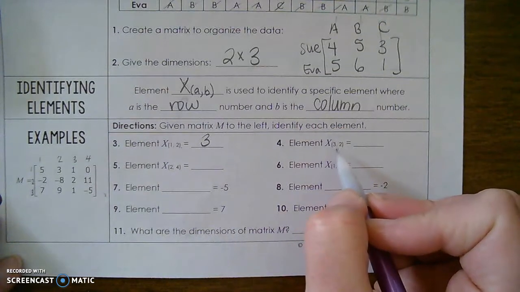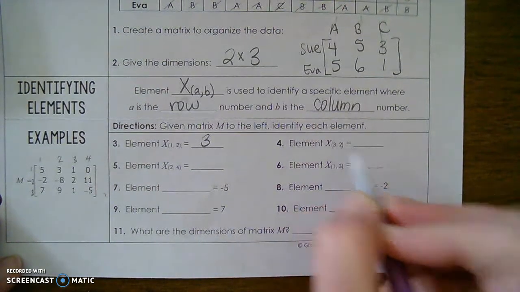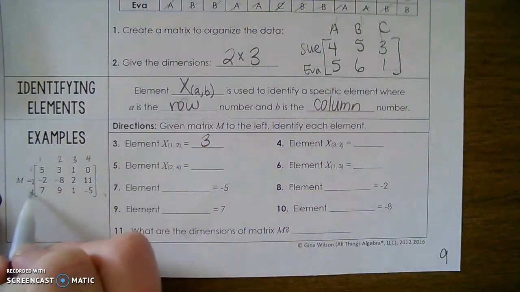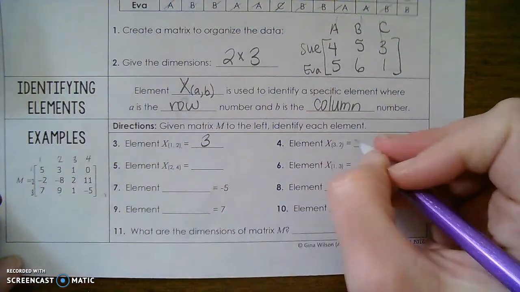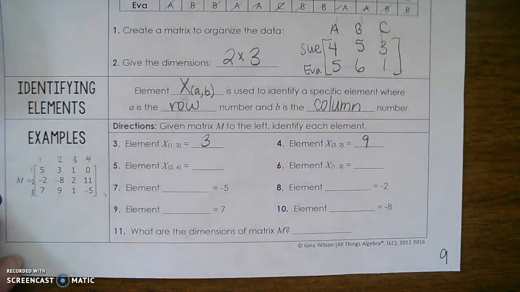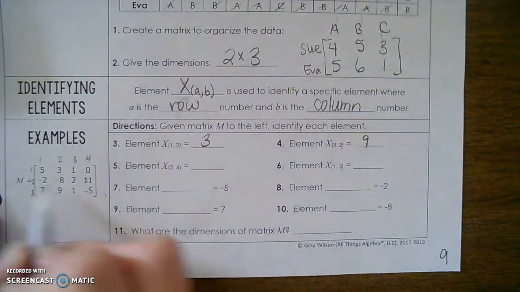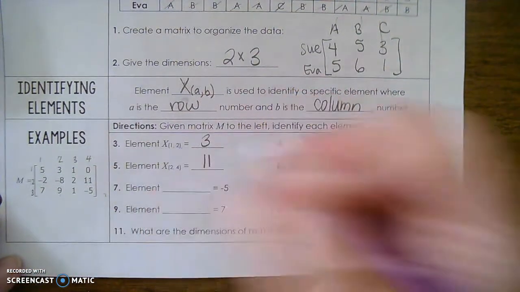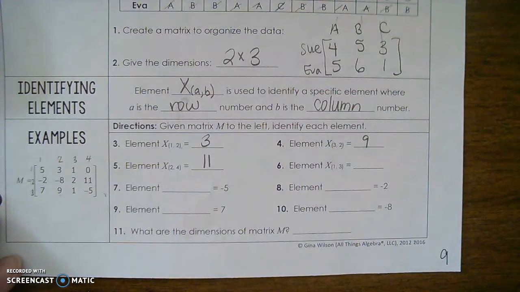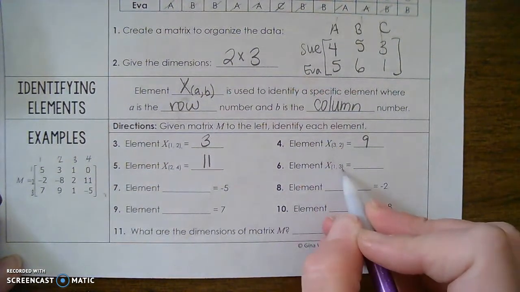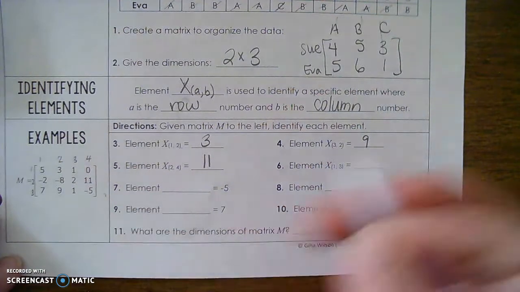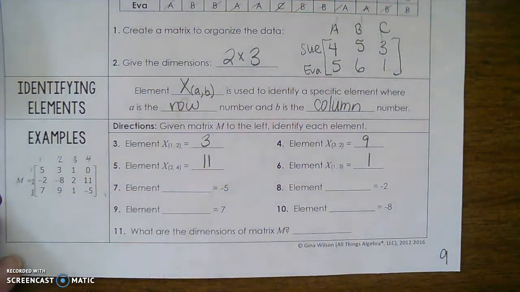Number 4 wants row 3, column 2. So row 3, column 2 is 9. Element 2, 4. Row 2, column 4 is 11. And then 1, 3, row 1, column 3 is 1.